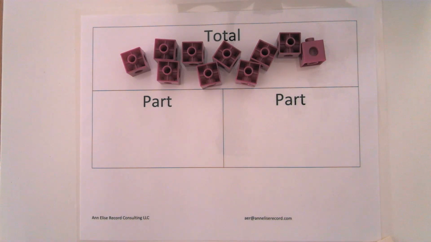One great way to start here is to do a part-part total mat. I know it's usually called part-part whole, but I heard Greg Tang recently talk about having it be part-part total, and I really agree with it because the whole always means a fraction to me. So I like the idea of a part and then making a total.